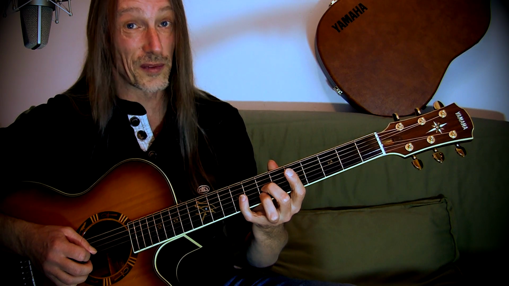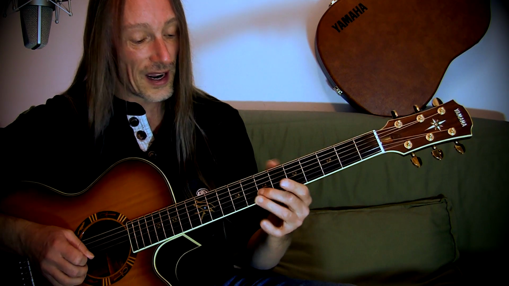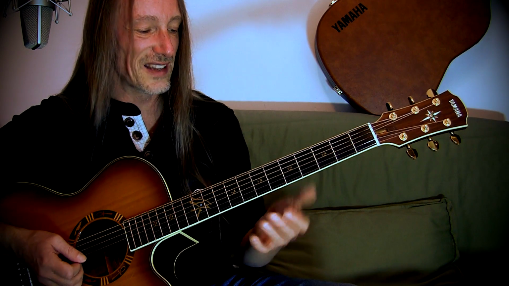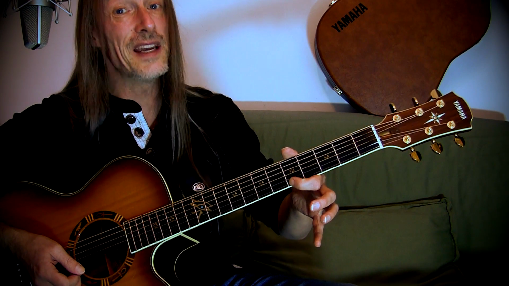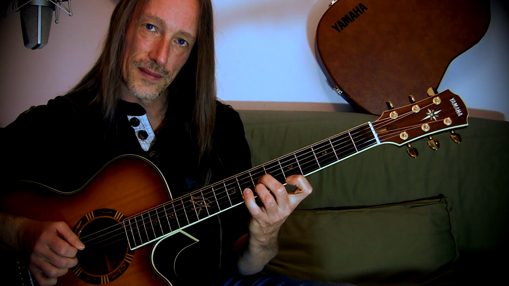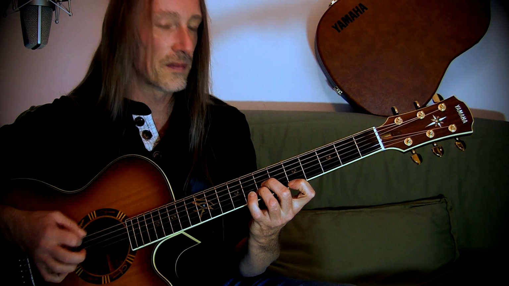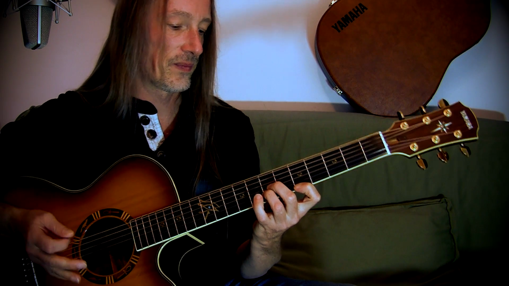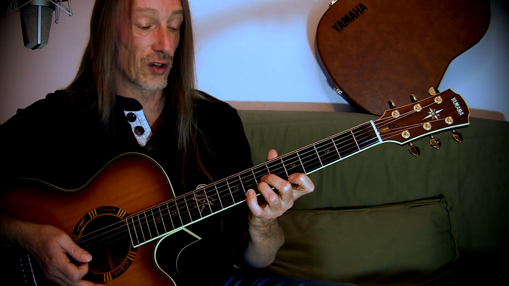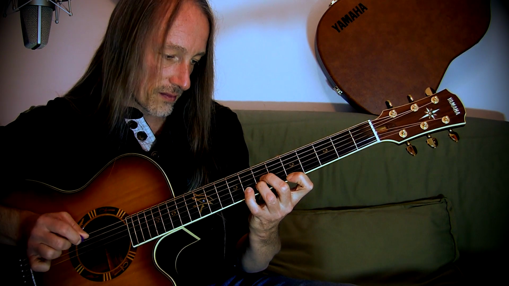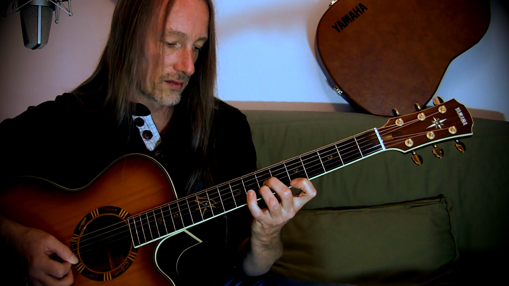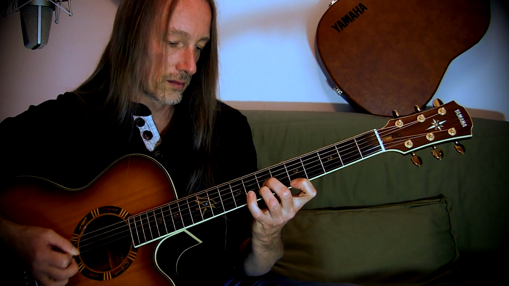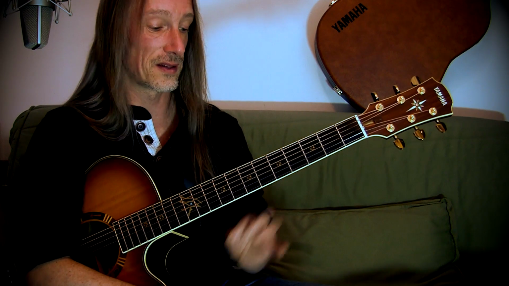Then comes the F sharp. I find it on the B string here, also in the 7th position. And in the 5th position, I have the A on the E string. So this voicing shape here is the fundamental chord. To find now inversions 1 and 2 in different positions, we have to stick to those 3 strings.